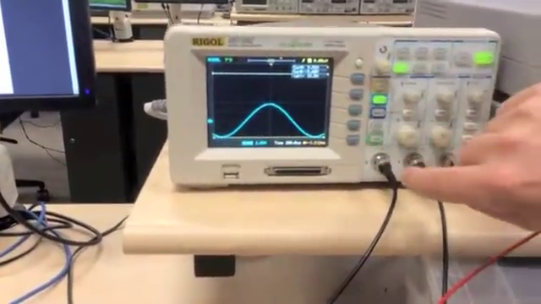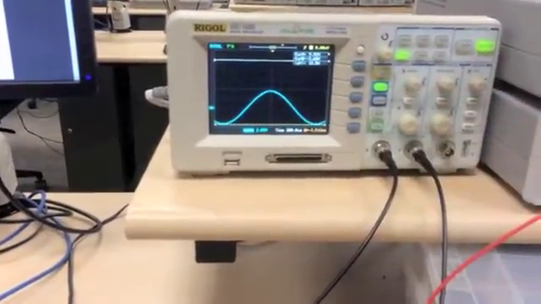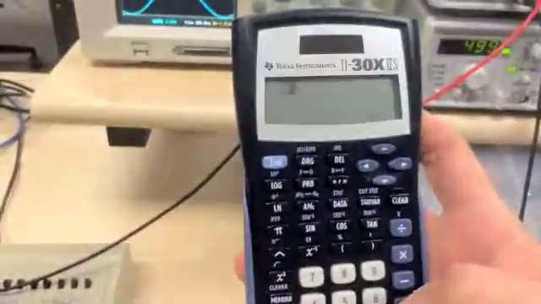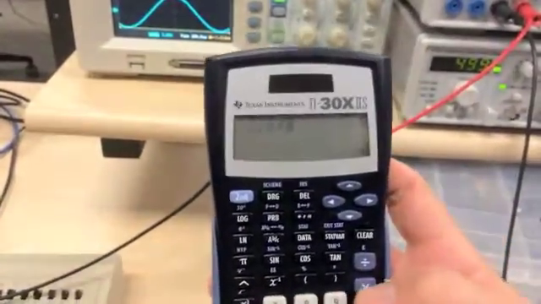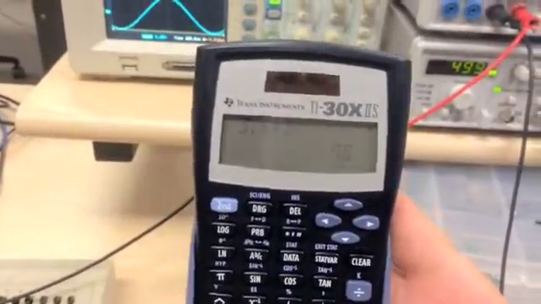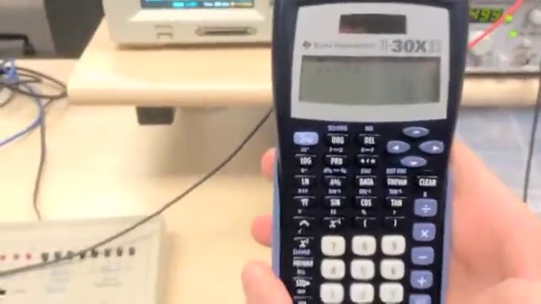So 3 and 4/5 is 3.8, and then my vertical scale is 2 volts per division. So I may do an old school measurement: 3.8 divisions times 2 volts per division gives me a peak-to-peak voltage drop across resistor 2 of 7.6 volts peak to peak.